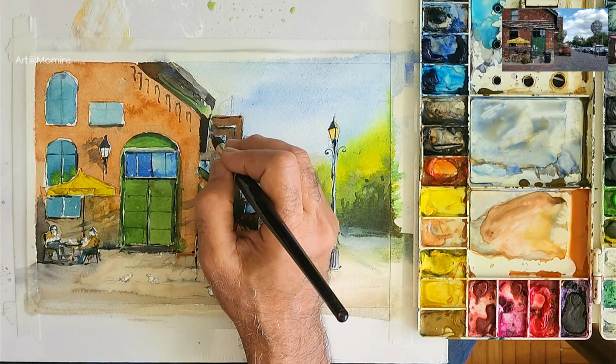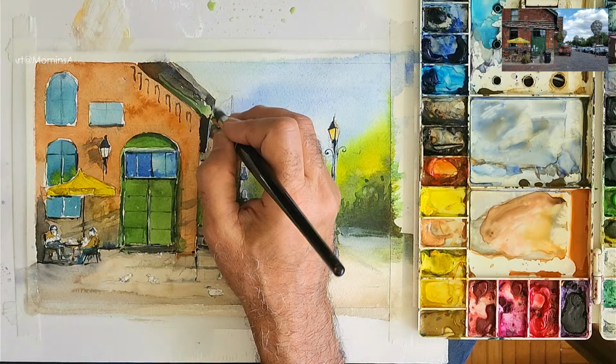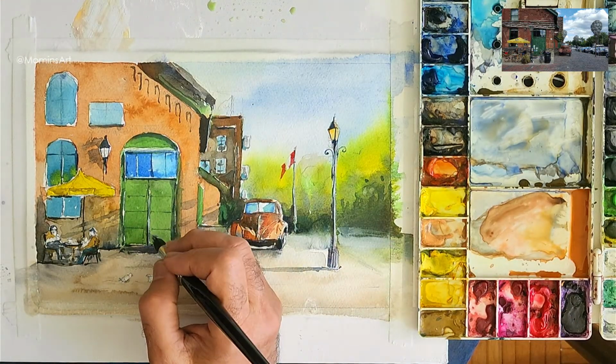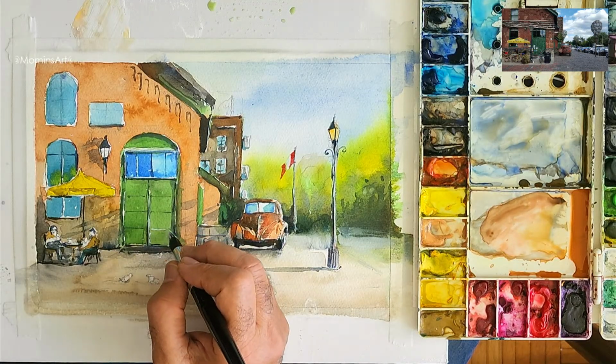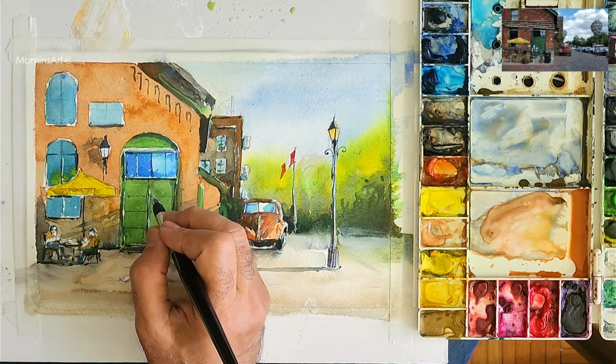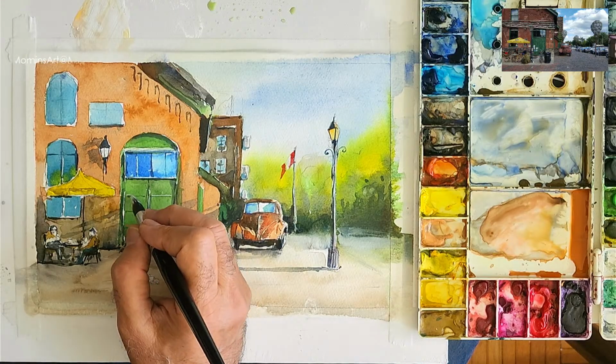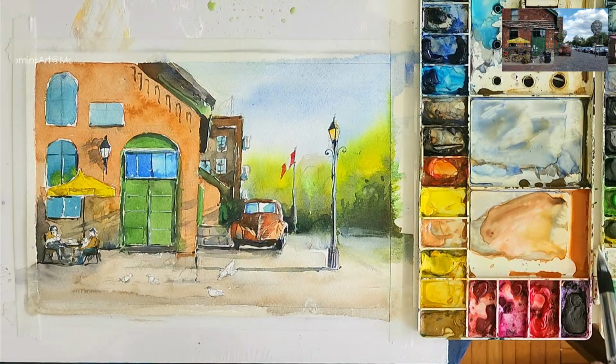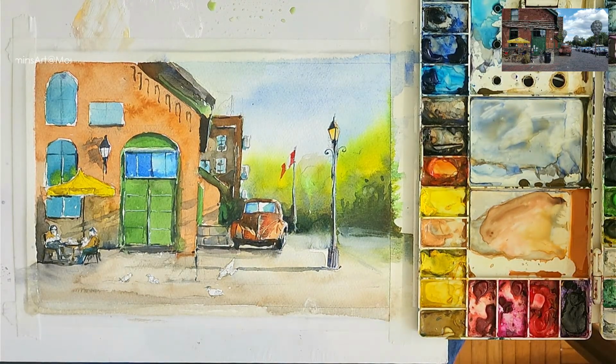Let's put the edge of this roof lit up with the light, and this trim, just put a light against the dark, create a beautiful depth. And the pigeons, let's go to the pigeons. Poor pigeons left behind, we don't want to do that.